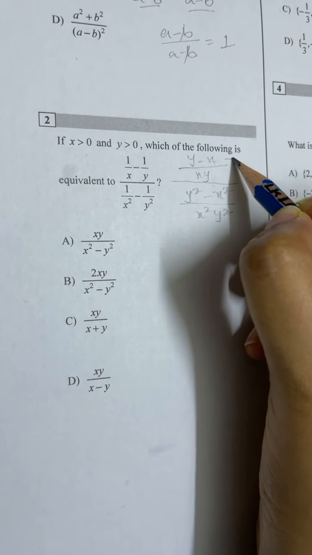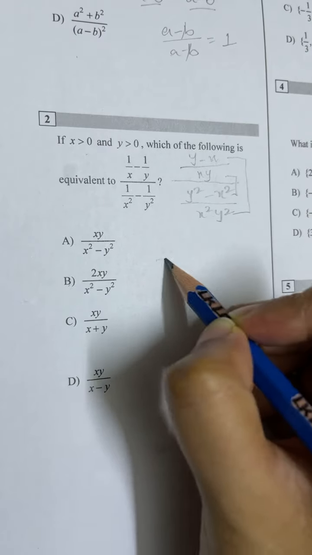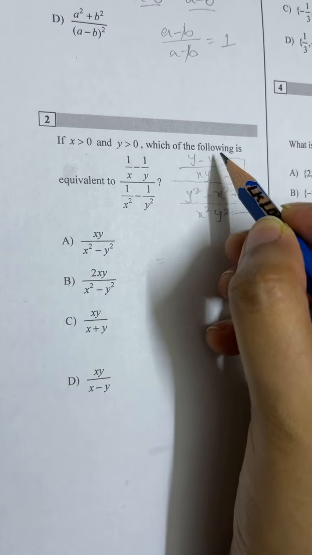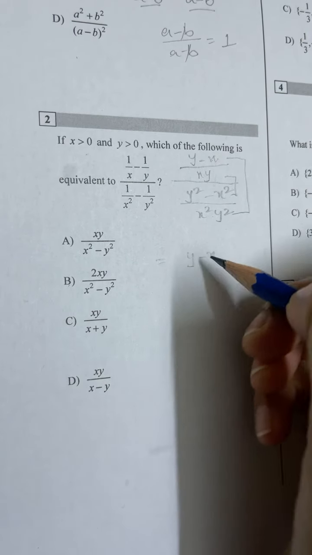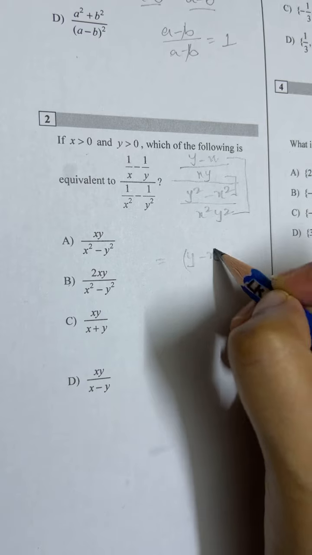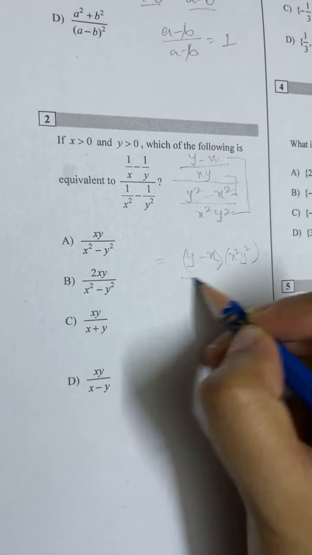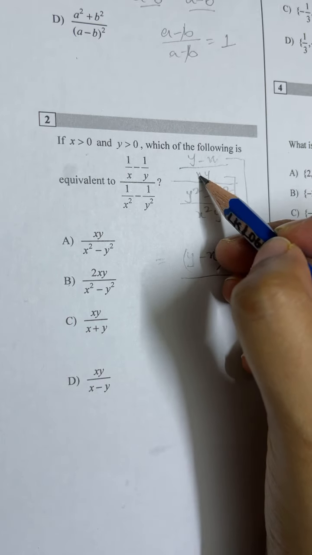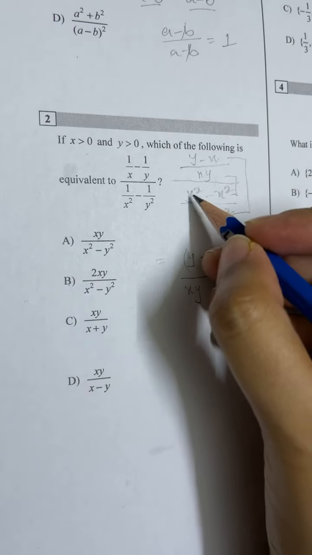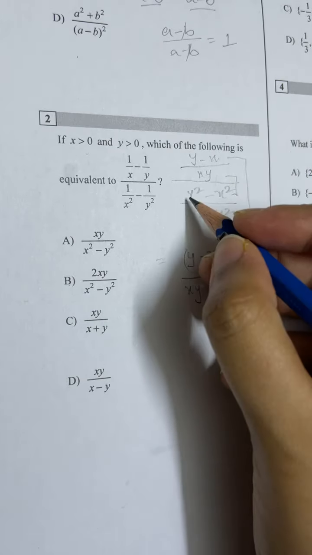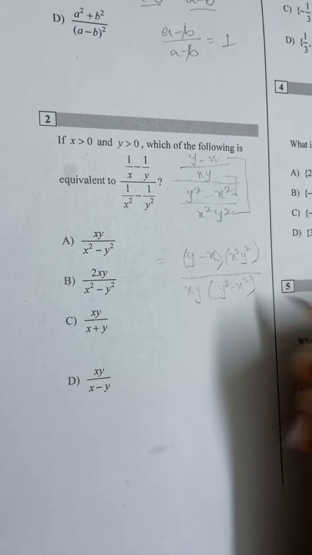And now what do we have? The outsides multiply and the insides multiply. So we are going to write down, as this is a part of the numerator, it will stay in the numerator, y minus x into x squared y squared, divided by, this is a part of the denominator, so it stays in the denominator, and that is multiplied with the numerator of the second part, that's y squared minus x squared.